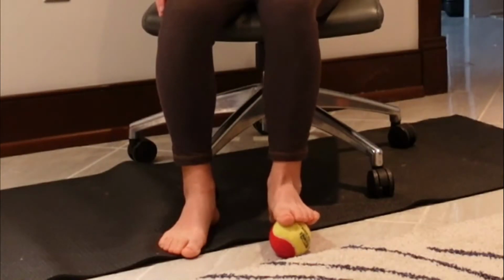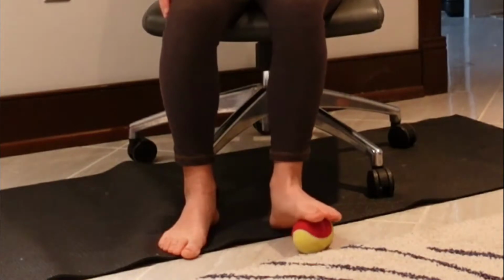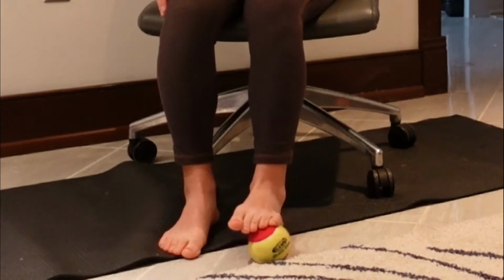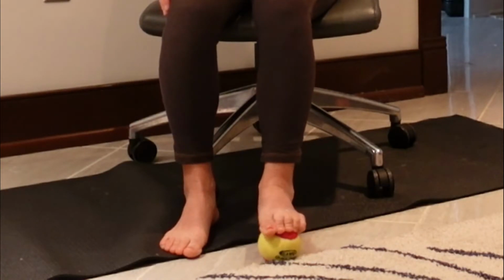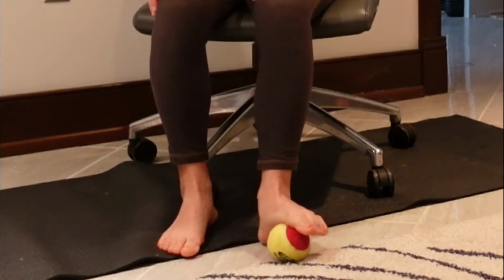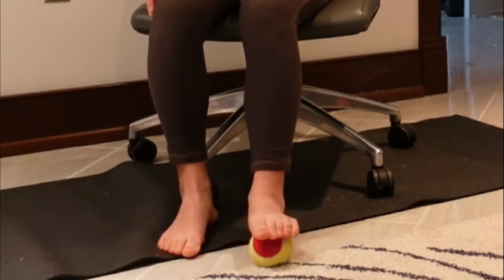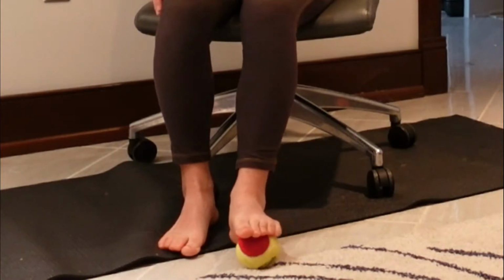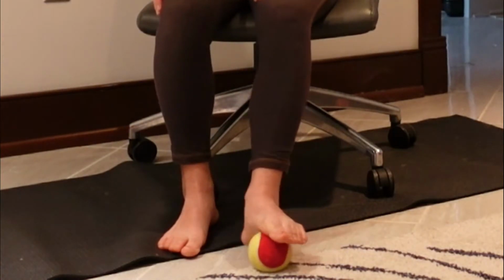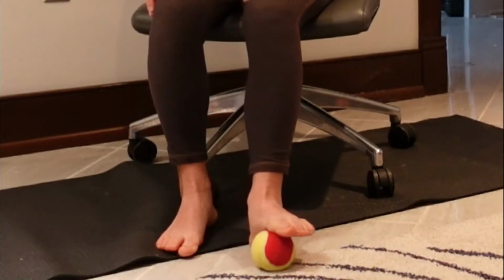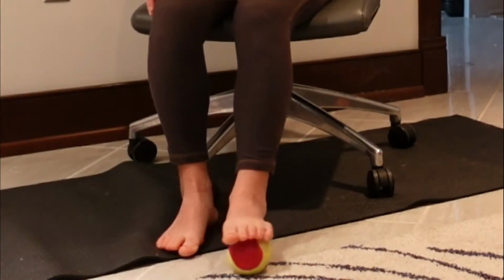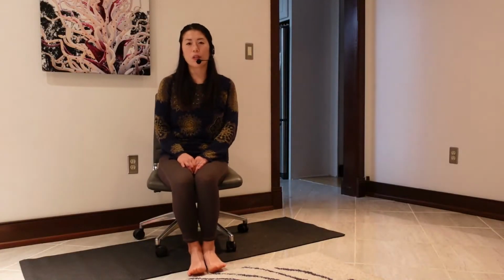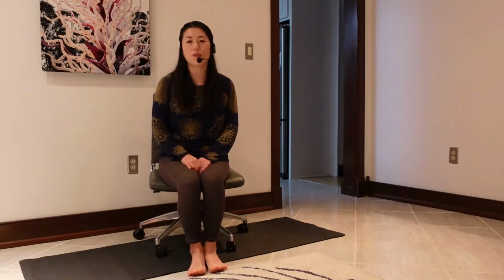Okay, you can put the heels down and roll it side to side. 1, push down as hard as you can. 2, 3, I'm feeling great push and nice massage. 4, and 5. Very good. So for the next one, you are going to be standing and using the wall.